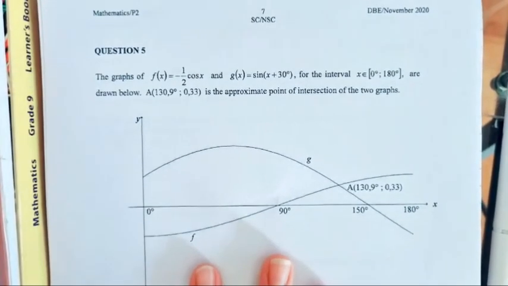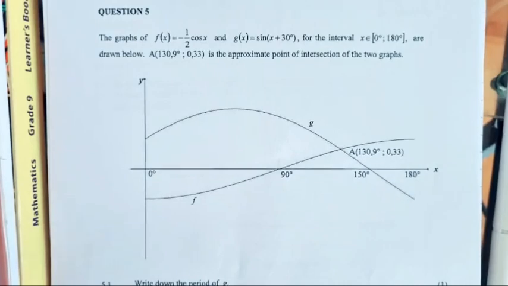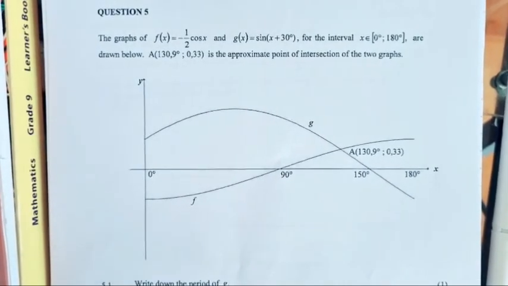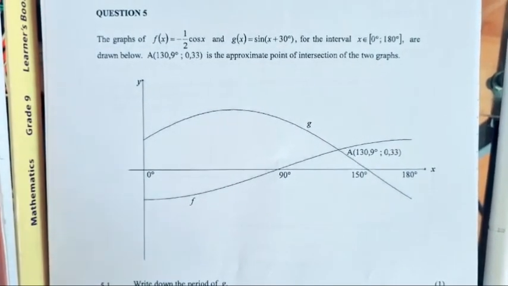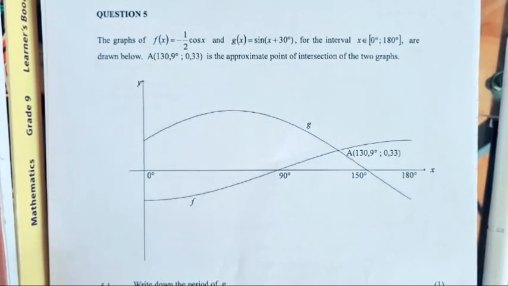Okay, we're going to start with the graph question. And guys, in my tips for the day of the exam video, which is on TikTok, I said that you should always attempt all of the questions.